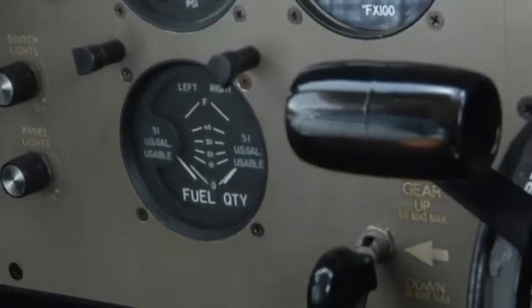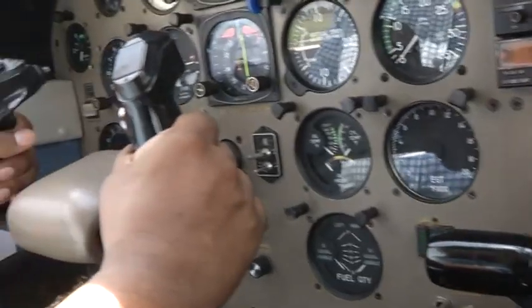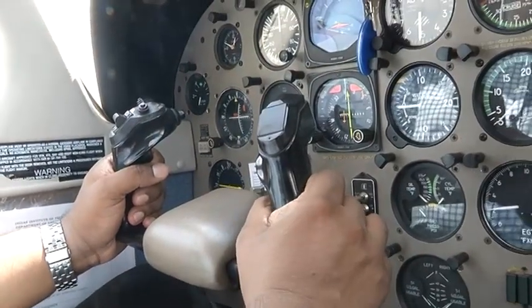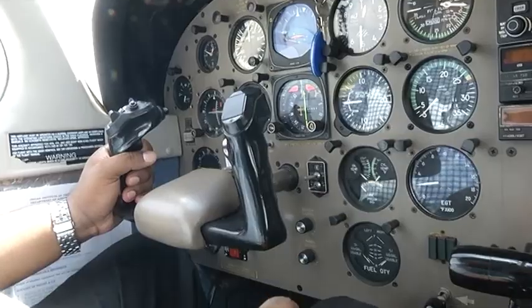We are going to start this aircraft. Before starting this aircraft, inside the cockpit, the very first thing we need to ensure is that your parking brakes are on.